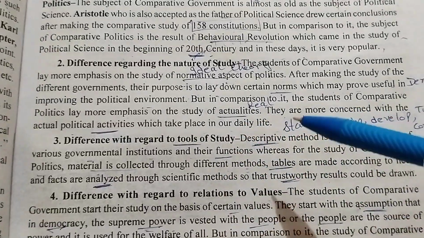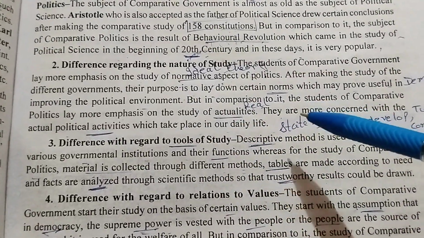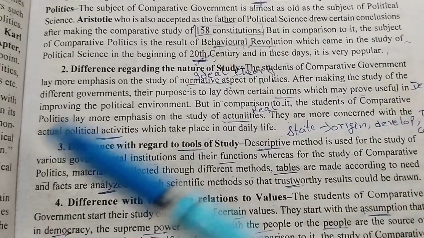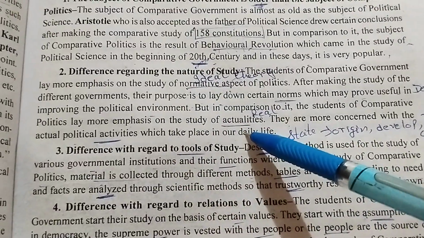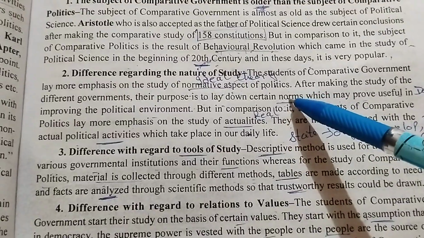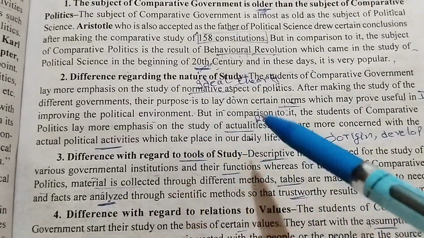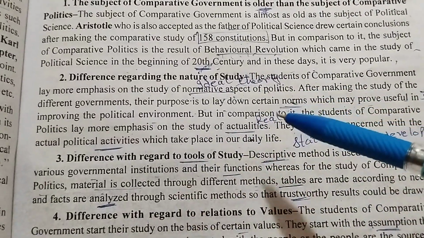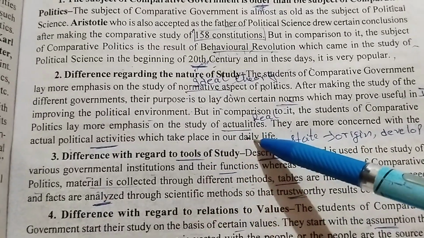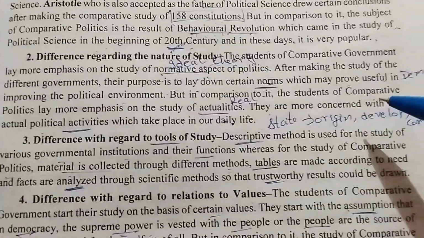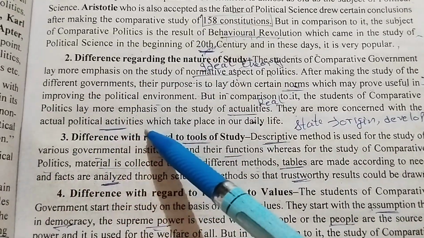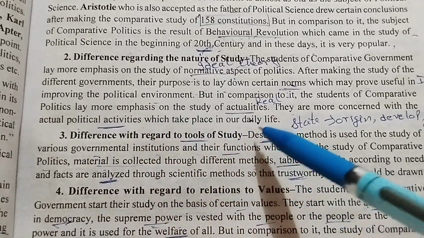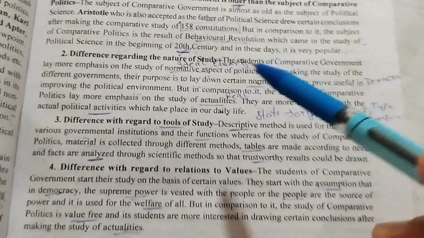But students of comparative politics lay more emphasis not only on norms but on actuality, reality. They are more concerned with the actual political activities which take place in our daily life.